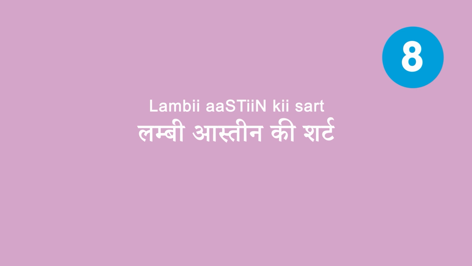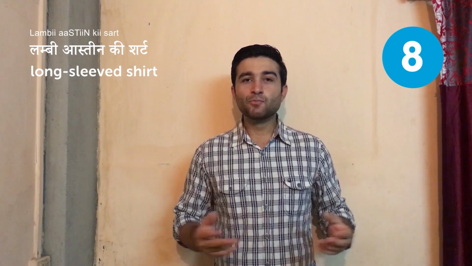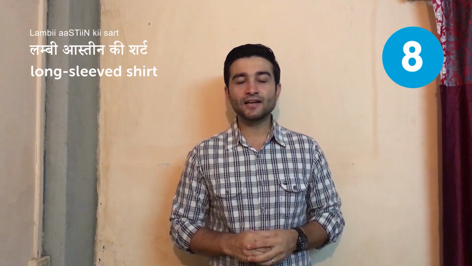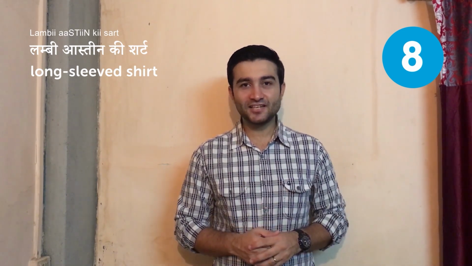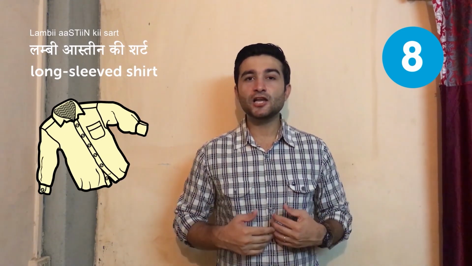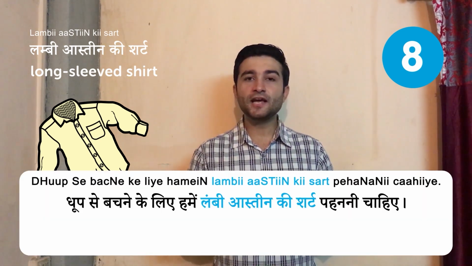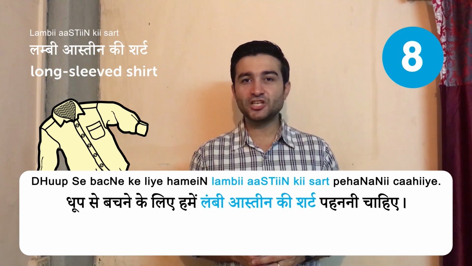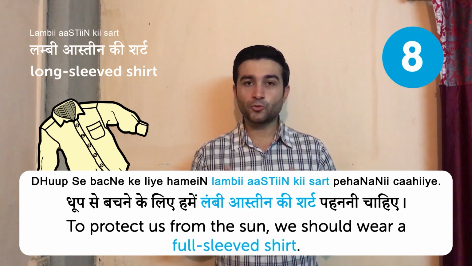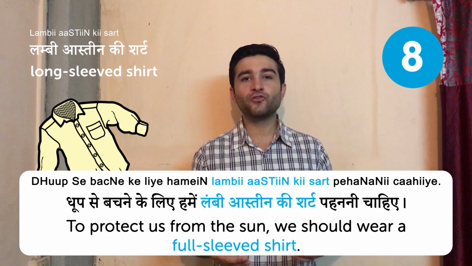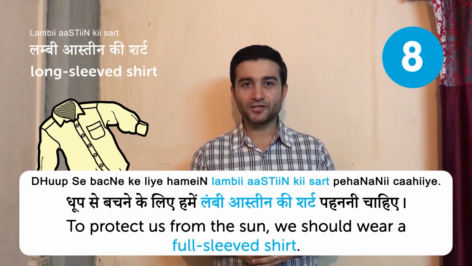लंबी आस्तीन की शर्ट. Long sleeve shirt. Moving on to the next words, which are लंबी आस्तीन की शर्ट, which means a long sleeved shirt. धूप से बचने के लिए हमें लंबी आस्तीन की शर्ट पहननी चाहिए. To protect us from sun, we should wear a full sleeved shirt.